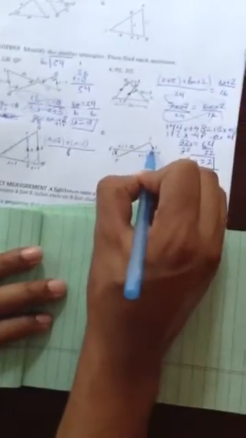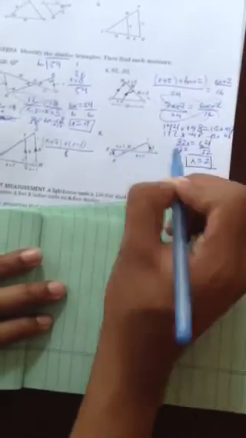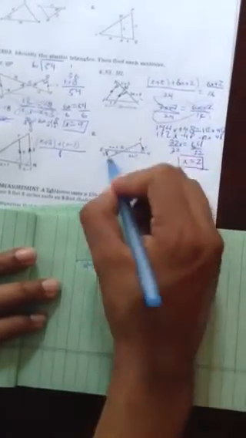Awesome. So now let's focus on this one. I'm going to turn the page over here. So now we have the same thing. This is our parallels. So that means this angle is equal to this angle, and this angle is equal to this angle. So we focus on this triangle first. So let's focus on 4x plus 3, and then we focus on 3, and then x plus 1.